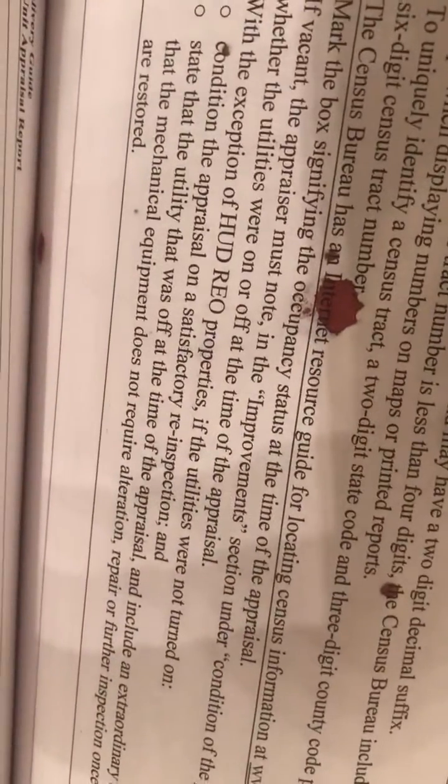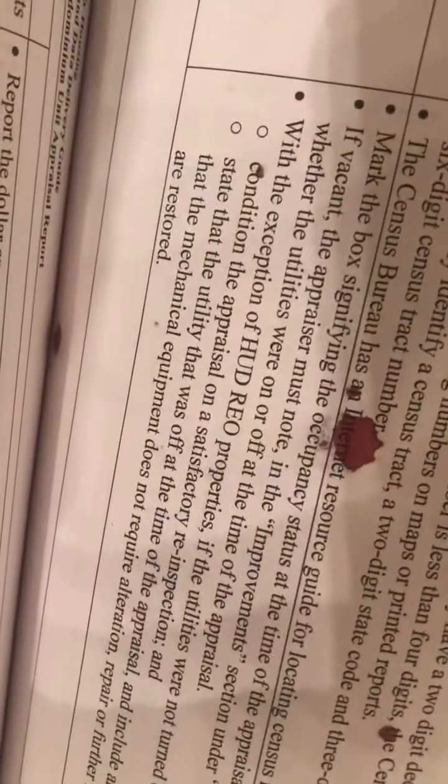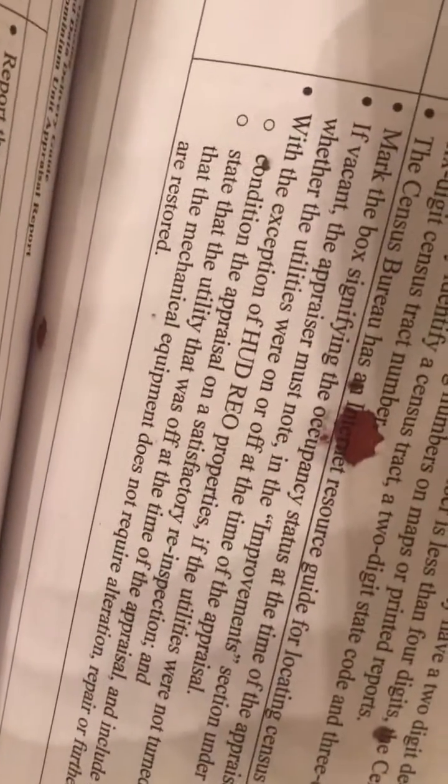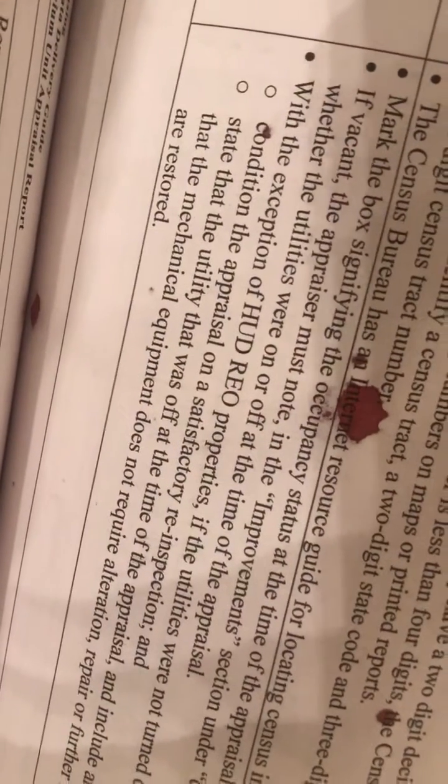Field: occupant. Protocol: mark the box signifying the occupancy status at the time of the appraisal. If vacant, the appraiser must note in the improvements section under condition of the property whether the utilities were on or off at the time of the appraisal.